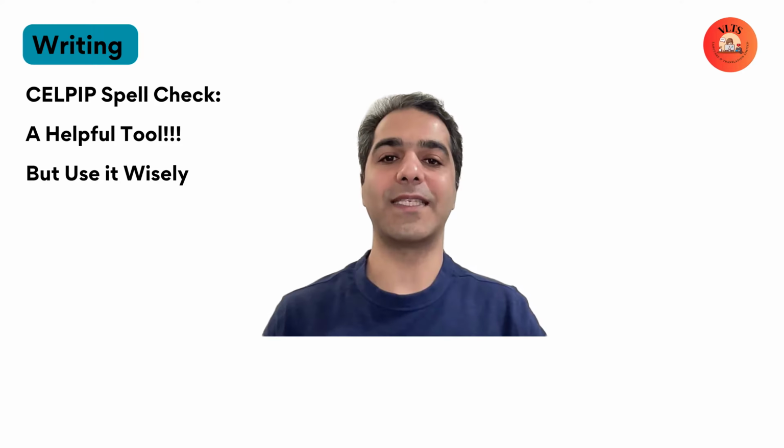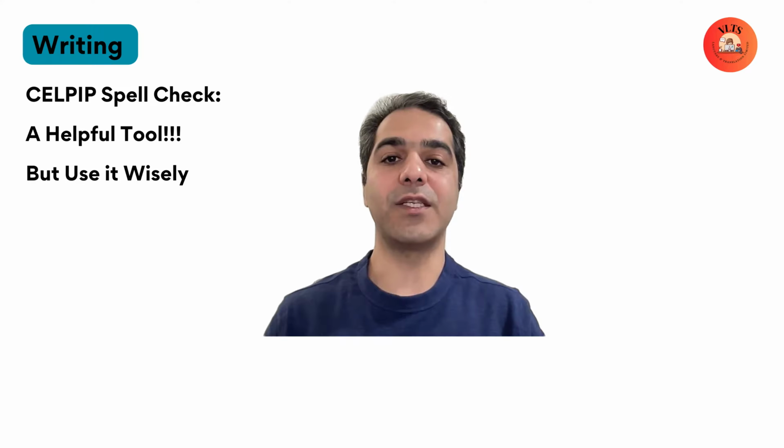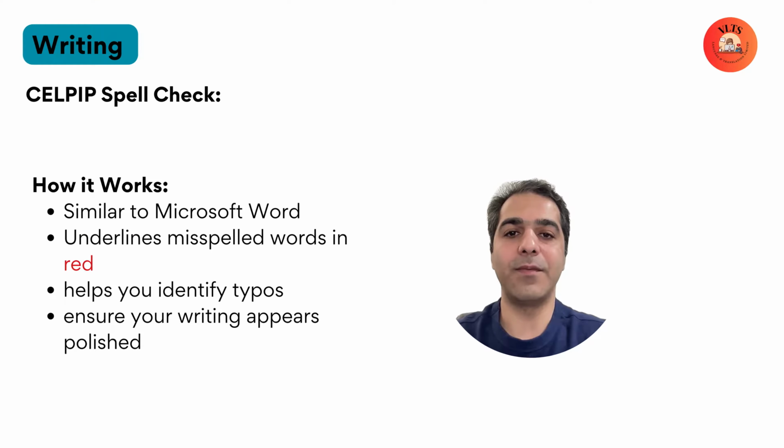Another wonderful feature that the CELPIP exam offers is the spell check, which can be useful during the writing. However, there are some limitations to this feature that you have to be aware of in order to avoid any potential pitfalls. Similar to the feature in Microsoft Word, the spell check in the CELPIP writing exam underlines potentially misspelled words in red. This helps you identify typos and make sure your writing is polished. However, there are some limitations that you have to consider, as was mentioned before.